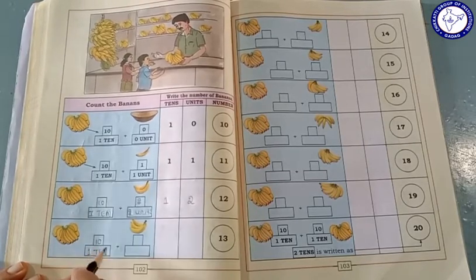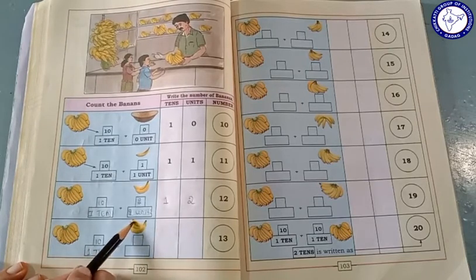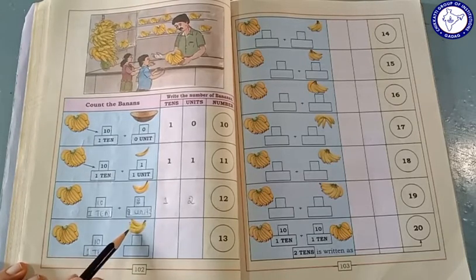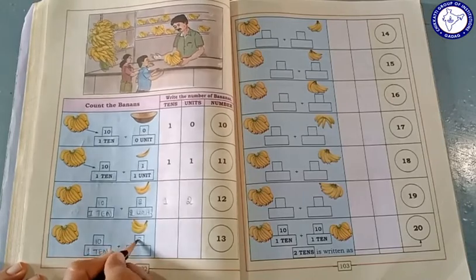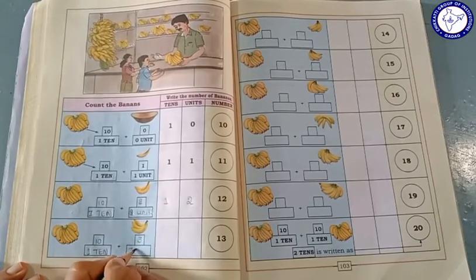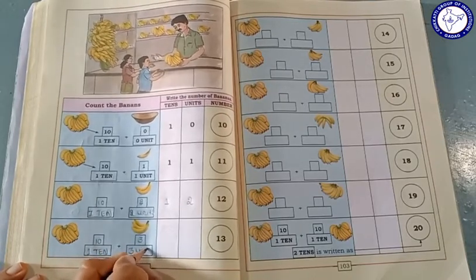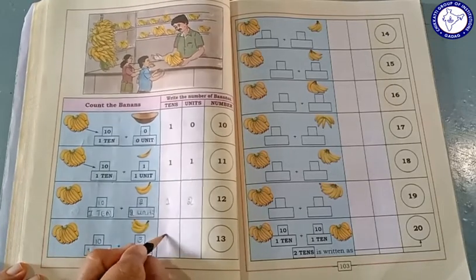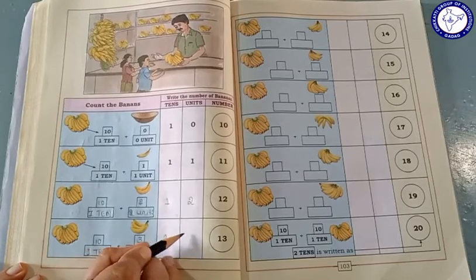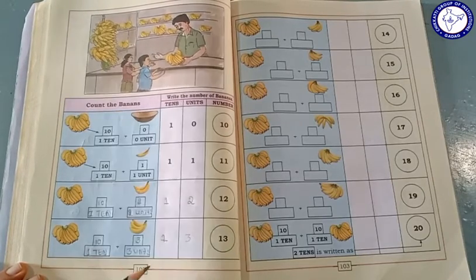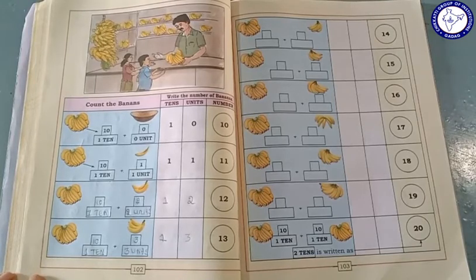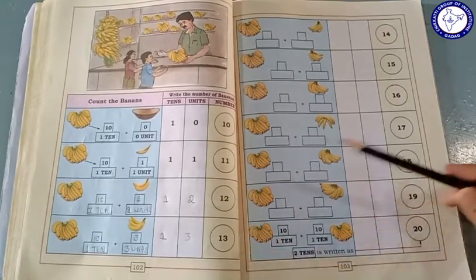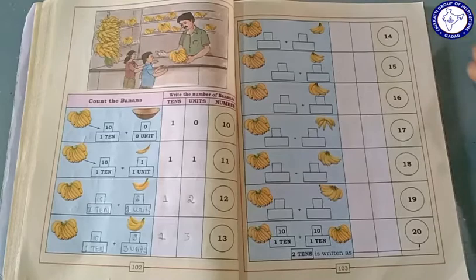10 bananas plus, so how many bananas are there here? 1, 2, 3. It means we can consider as 3 units. Yes, okay. So 1 ten, how many units are there here? 3 units. So we can consider the total number of bananas, how many are there here? Total number of bananas are 13. Yes, okay.